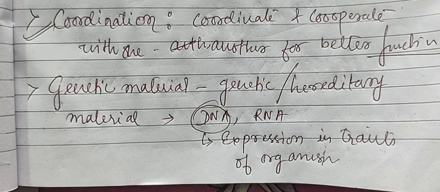Next one is adaptation. The next point is adaptation.